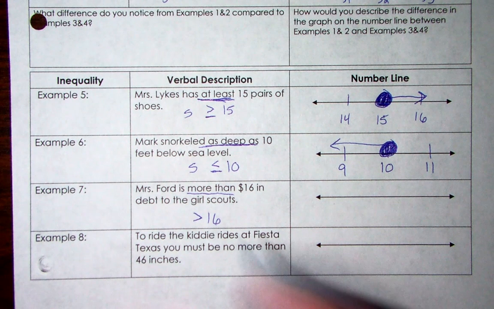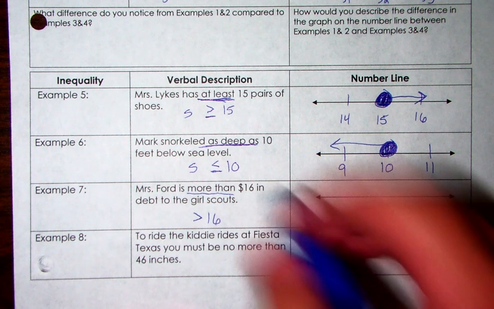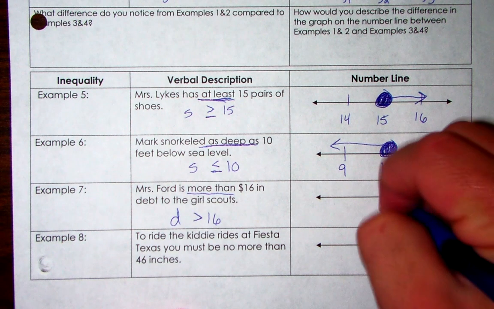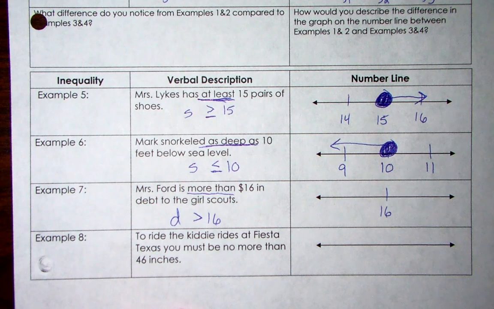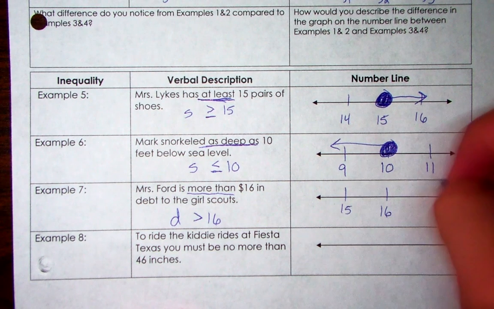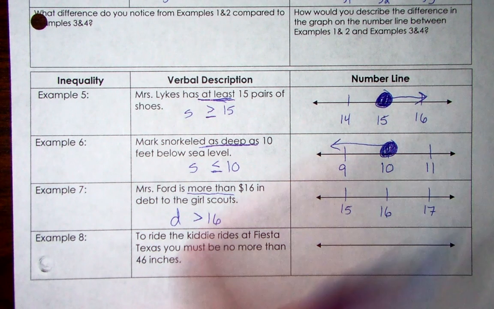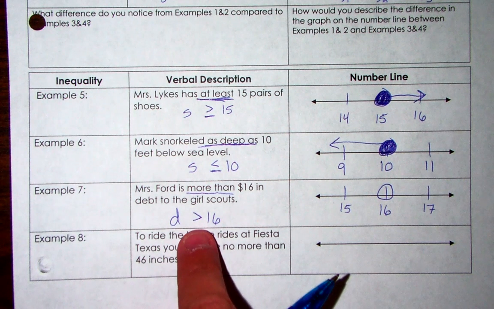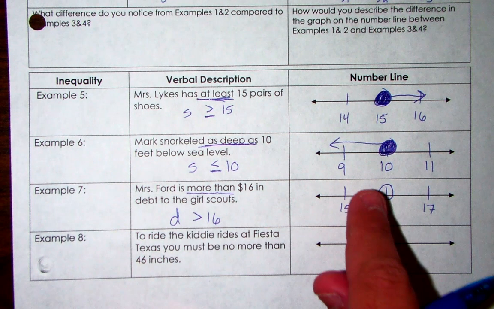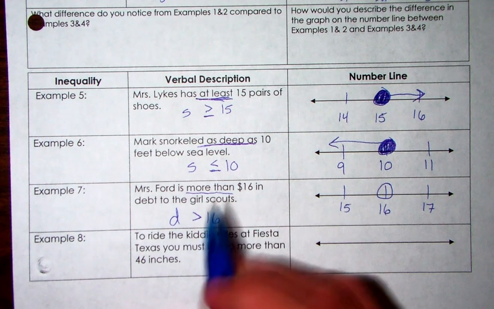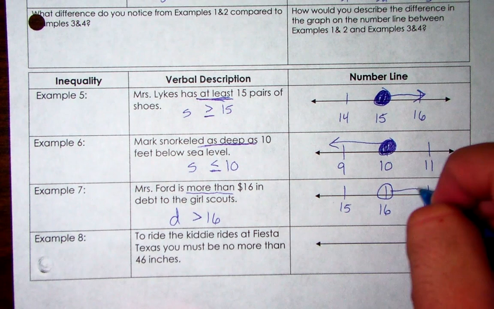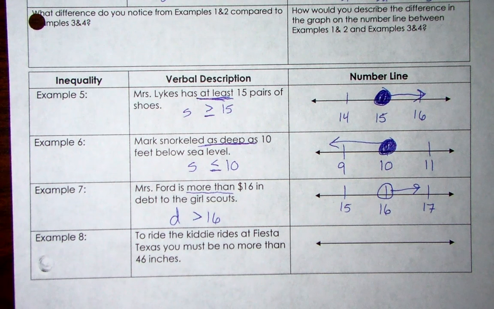What's my variable be? I'm going to use D for debt. Alright, so here we go. 16 is in the middle. One number below, one number above. Open circle at your solution. Is there a solid bar? No, there is not, so leave the dot alone. Thirdly, which way is the tip of the arrow facing? To the right, so you shade to the right. So that means she owes more than $16 to Girl Scouts for those cookies.